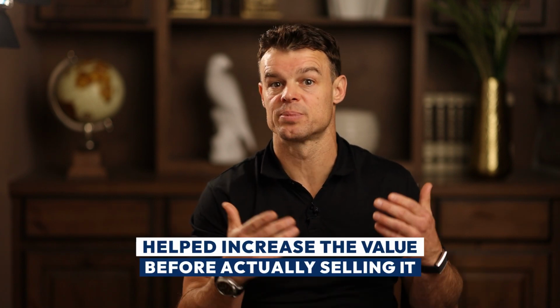Another key factor is rents. If you can raise rents before you sell, you will get a premium value. Now, if there's potential to raise rents, then the buyer will be willing to pay a little more for the property because they know they can increase the rents. Yet if you can do that ahead of time, that's going to help you get a premium price, because you helped increase the value before you actually sold it.